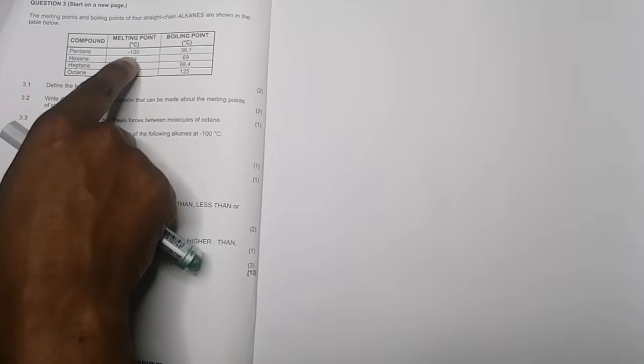So what conclusion can we reach about the melting point? You can see that temperature is increasing there, even though it's negative. So we can conclude that melting point increases with an increase in chain length. That would be our conclusion there. I won't necessarily write those down, but you will just write them for yourself, of course, you understand what I'm saying.